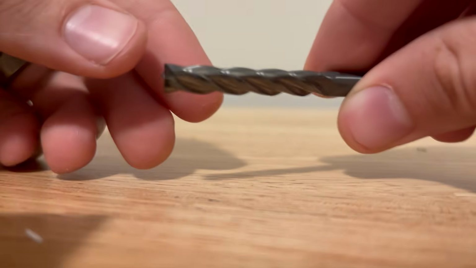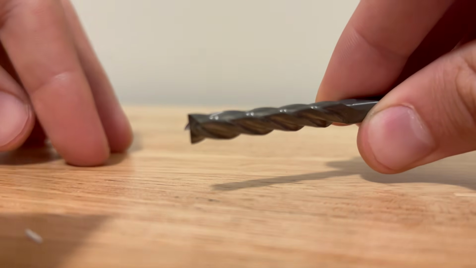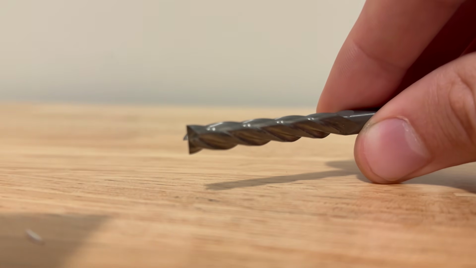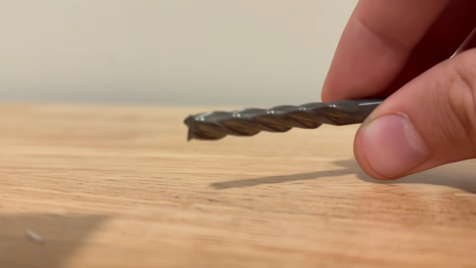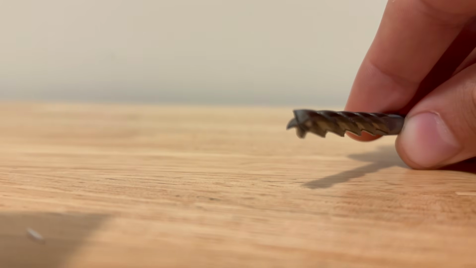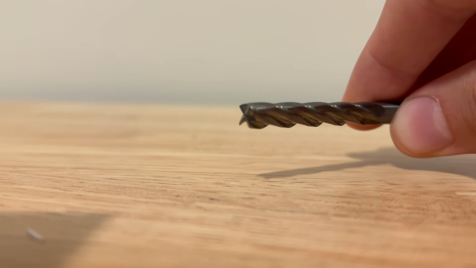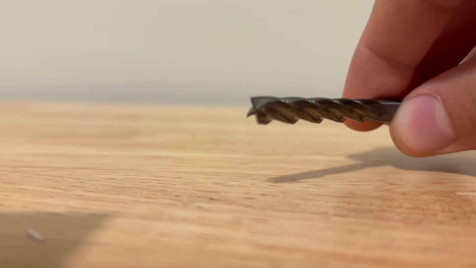So the problem is the small flutes don't have enough room to evacuate large stringy plastic chips, wood chips, aluminum chips, things that these machines are most likely going to cut. This is why you rarely see a 4-flute end mill used on these small machines. It all depends on what you're doing, but first off, I would buy a 4-flute end mill in a couple sizes because you may get the random steel job or something like that.